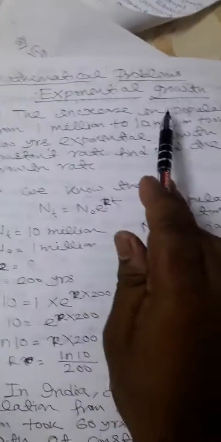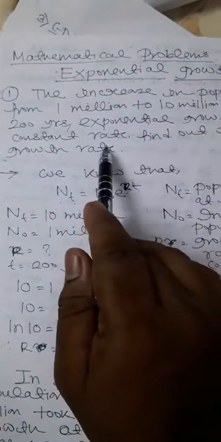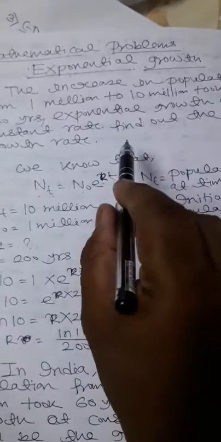Okay, and now problem number one: the increase in population from 1 million to 10 million took 200 years, with exponential growth at constant rate. Find out the growth rate. Okay, next we have to find out the growth rate constant. That means growth rate constant means capital R.